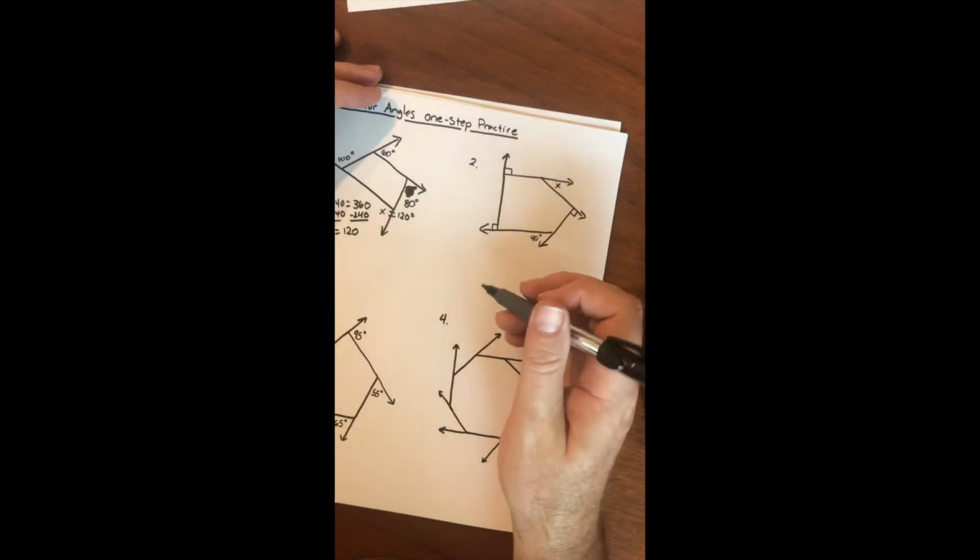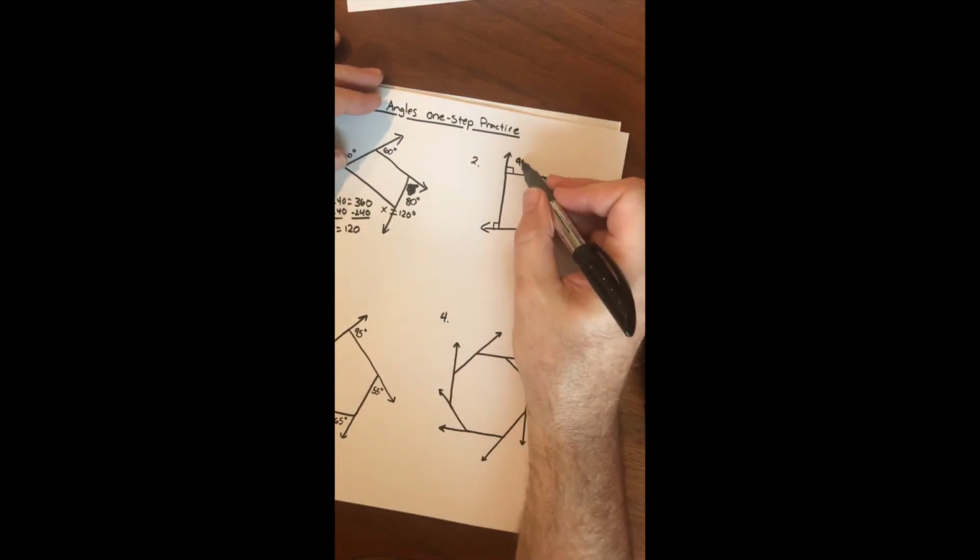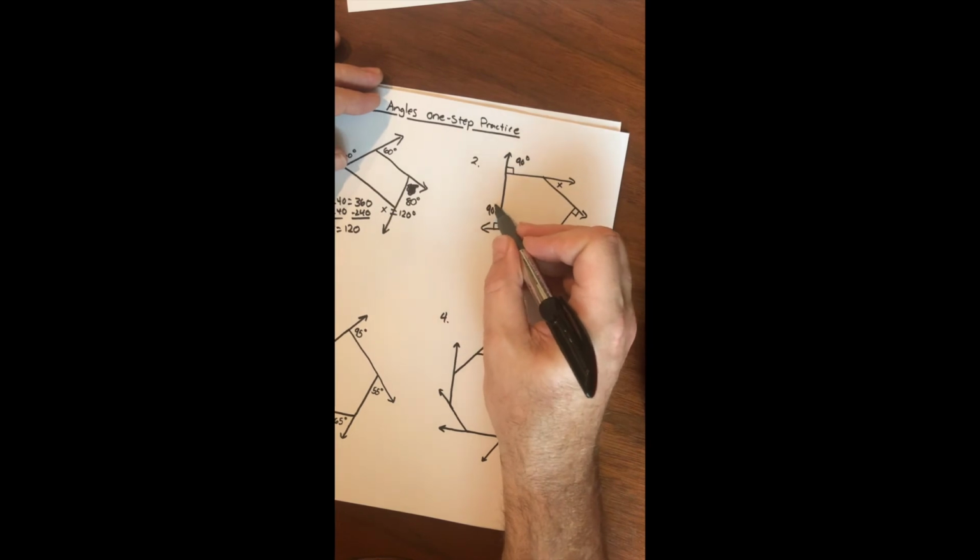Moving on to number 2, I've got 90 degrees right here. I've got 90 degrees right there.